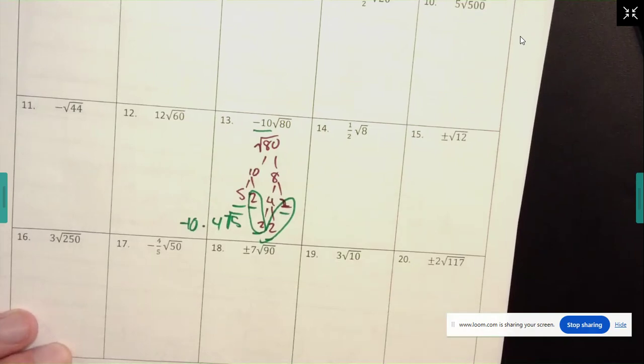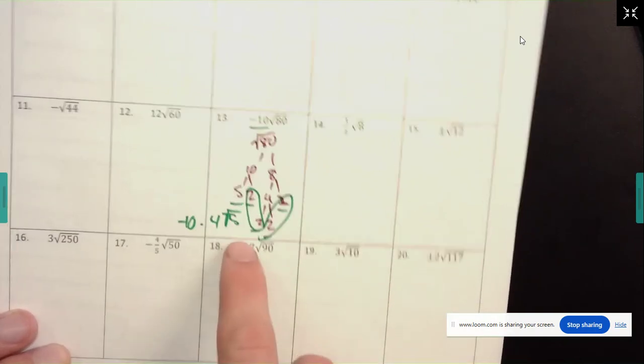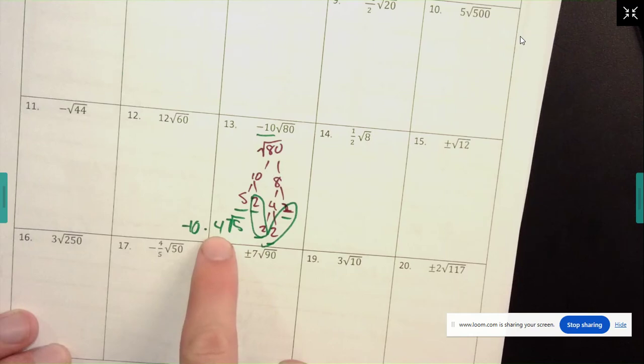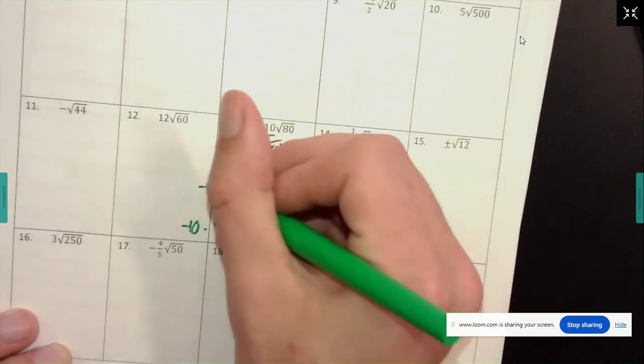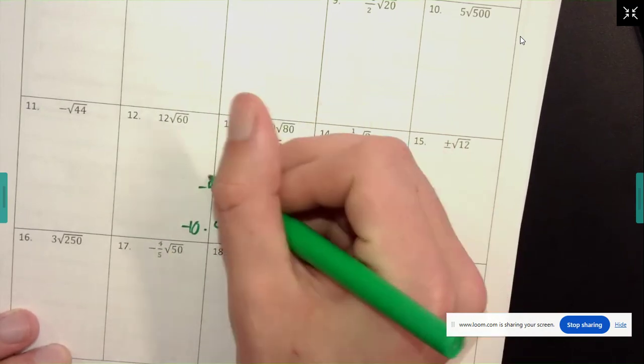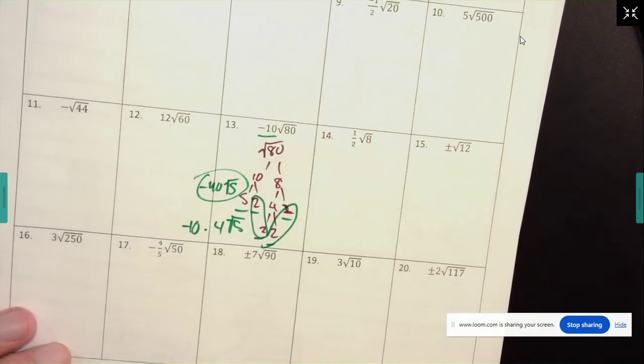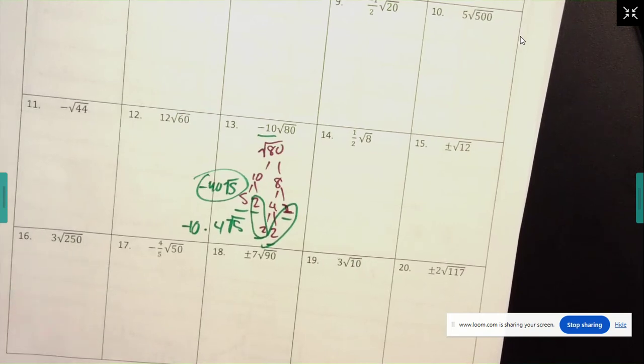We said outside times outside. So this 4 is on the outside of the radical, right? So that's what I'm multiplying by the negative 10. So negative 10 times 4 is negative 40. And that square root of 5 stays the same, right? I'm not multiplying any coefficients by what's on the inside, okay?